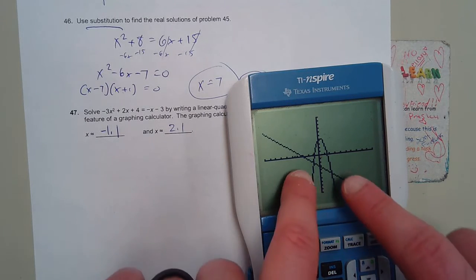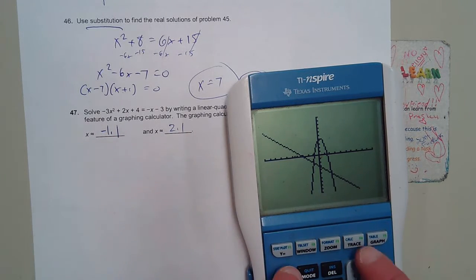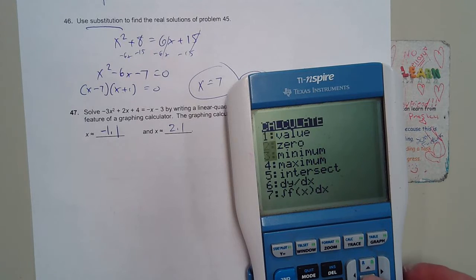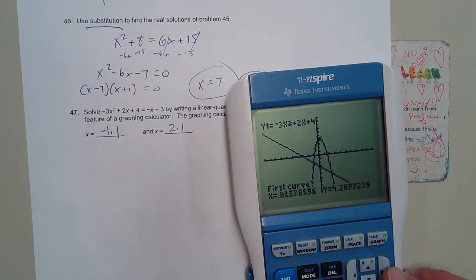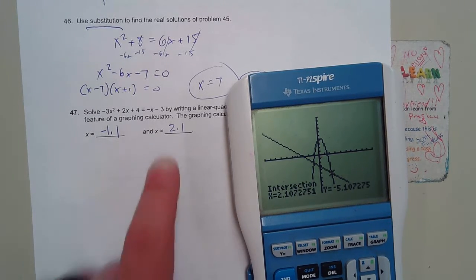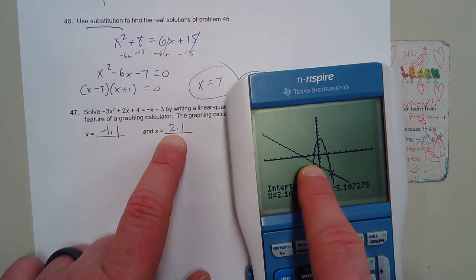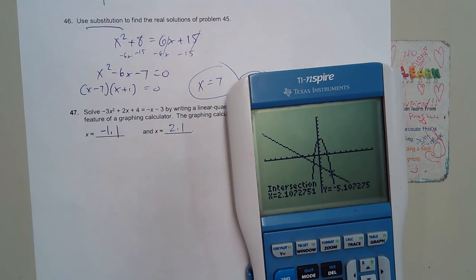And so we very clearly see two solutions. Those are the x values we've got to find. So it's the same process. You go to your calc menu, you pick intersect. So let's say you want to find this one first. Cursor over, enter, enter, enter. And there it is. There's that 2.1. And then if I did the same thing over here, I'd get the -1.1.